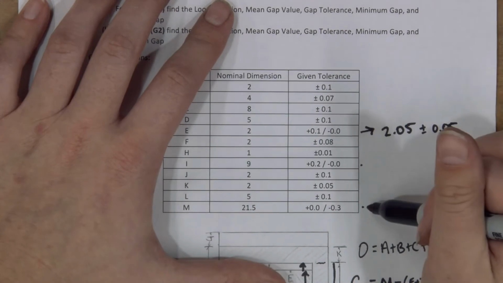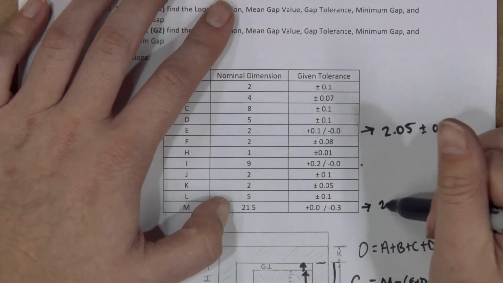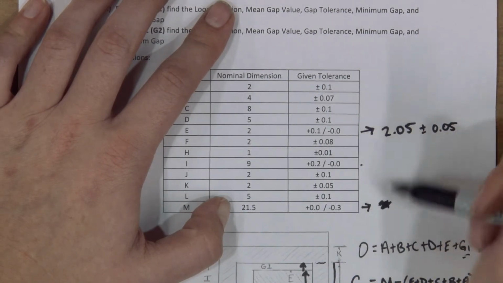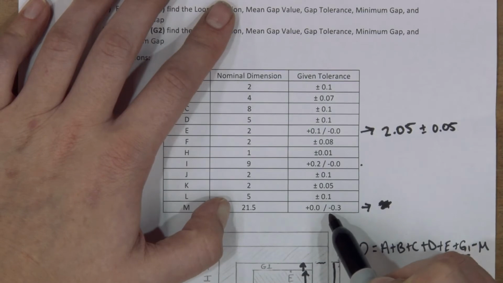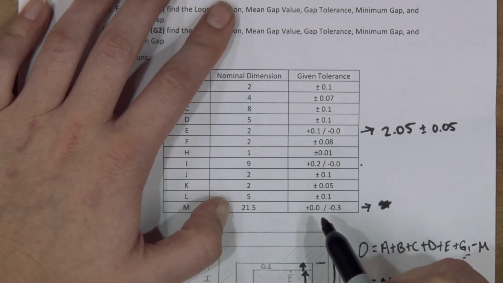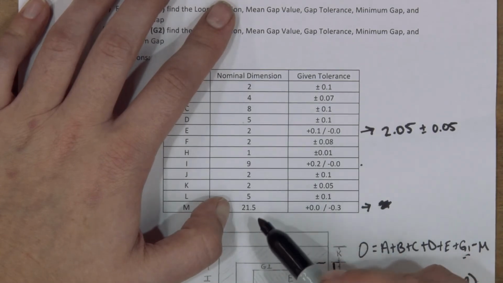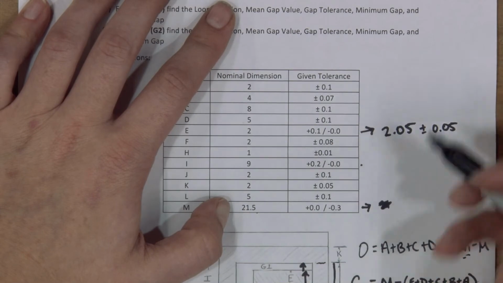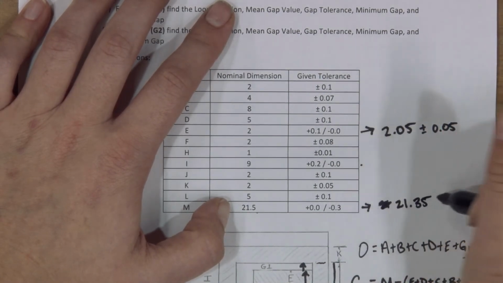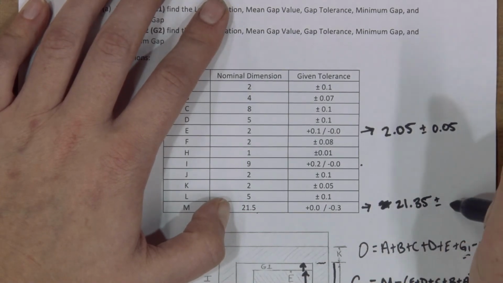Okay, and I'm gonna do the same thing with M, right? This is 21.5, but I need to convert that. I have negative 0.3, so I need to divide that by 2, get negative 0.15. So I need to convert that, right? Subtract that from my nominal dimension. So I get 21.35. And then half of that just becomes my equal bilateral tolerance.